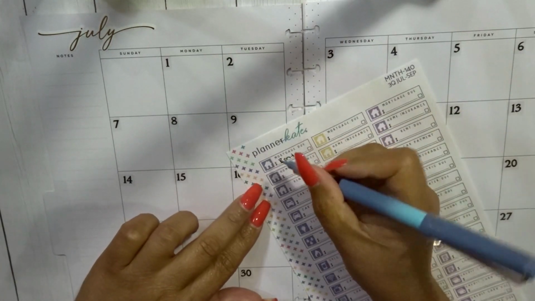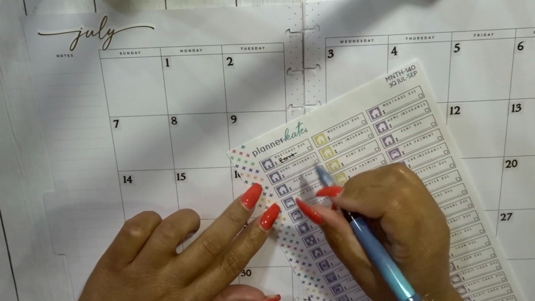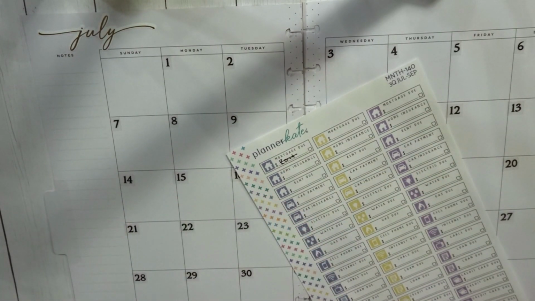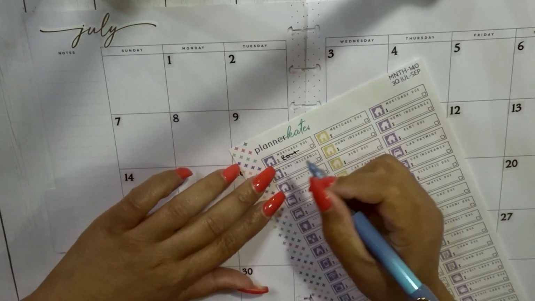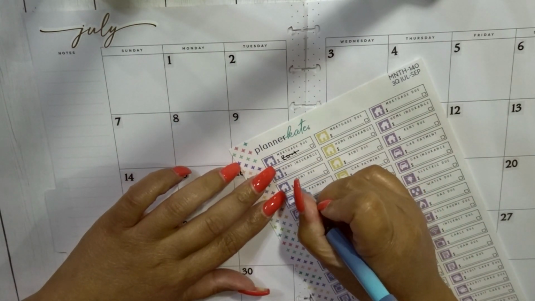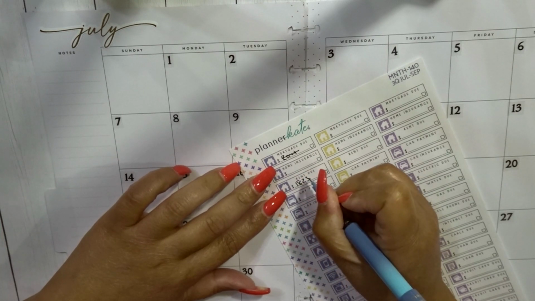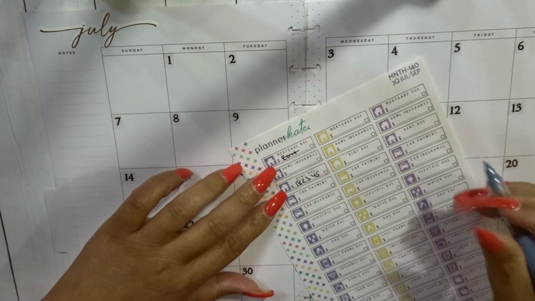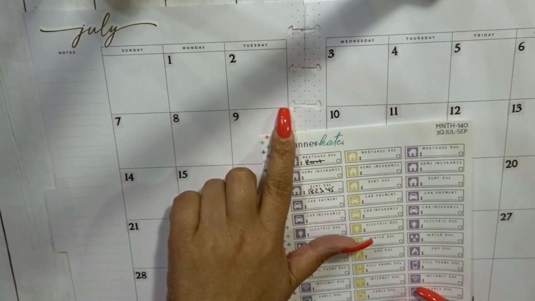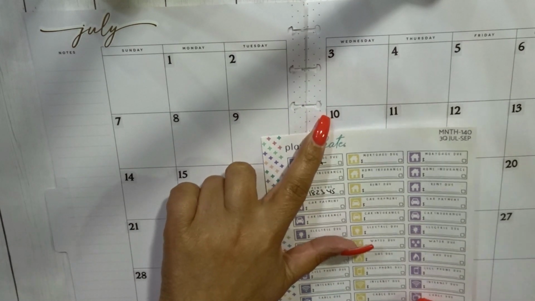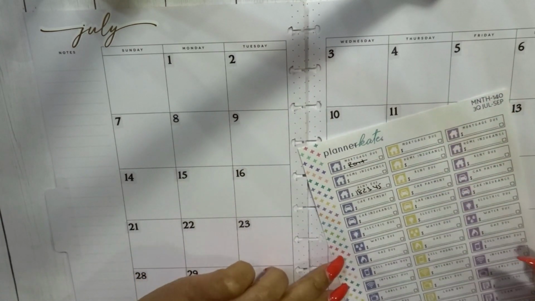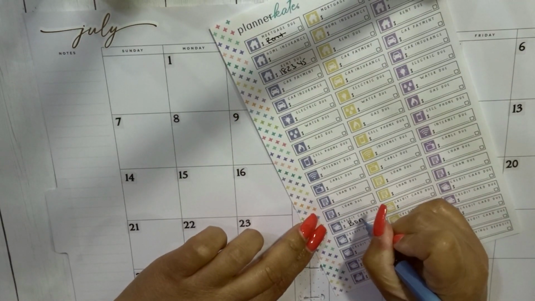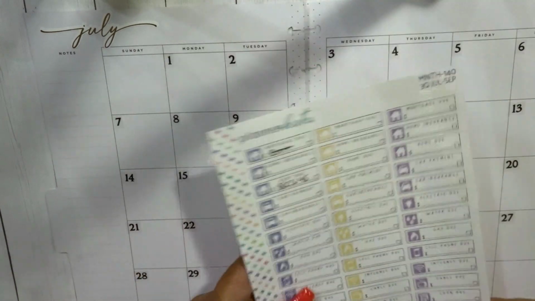Oh, should I put mortgage? Never mind, I'm sorry, I wasn't even paying attention. My rent for this month, I can go ahead and put it in since I've paid it already, which was $1823.45. Okay, and then I don't have anything on the second and third. My Bank of America is on the 4th, so I'm going to use this down here, and I've already paid that as well.